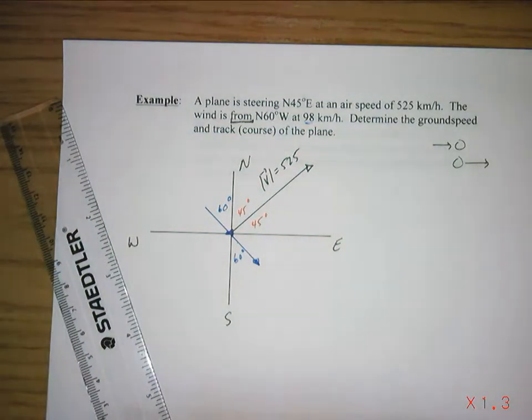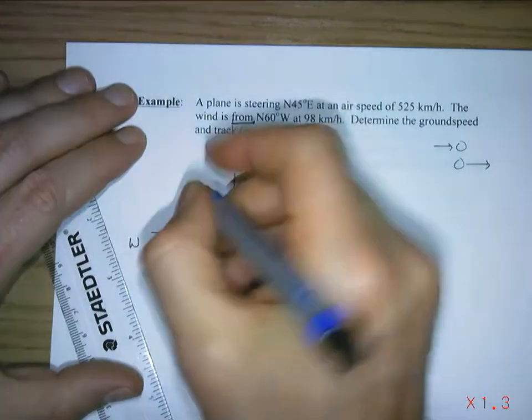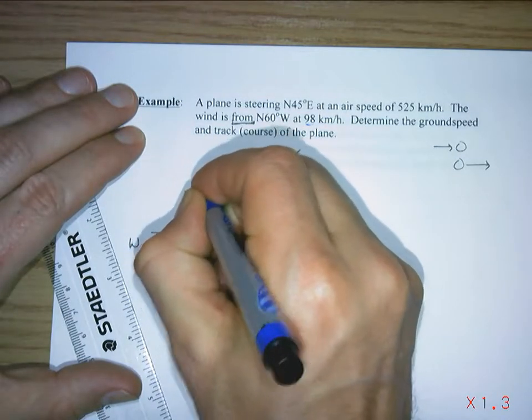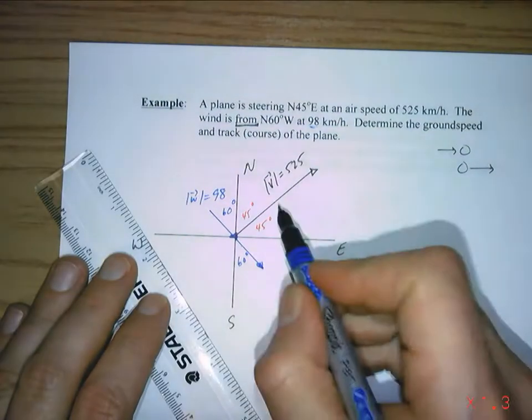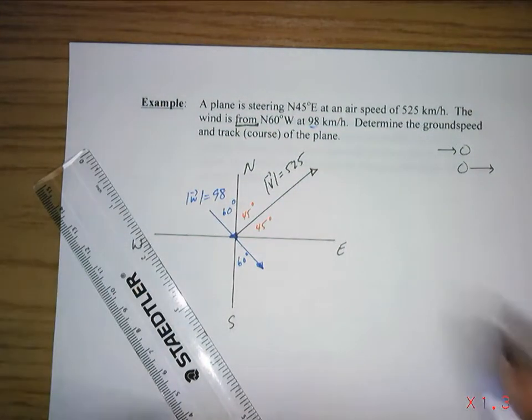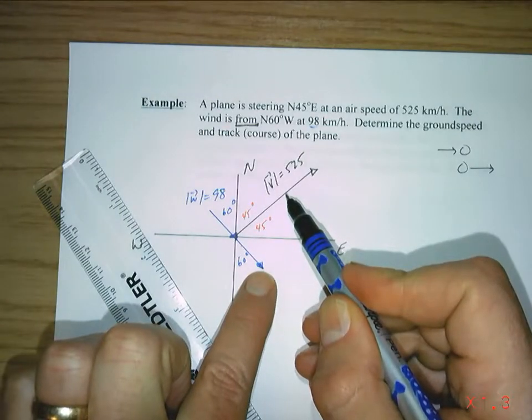Okay, so what I'm supposed to do is determine the ground speed. The ground speed is going to be what happens when the plane's velocity interacts with the wind. So you've got a wind here of 98 kilometers per hour, and it's supposed to be affecting the plane. Now I have a choice. I need to add these two vectors.